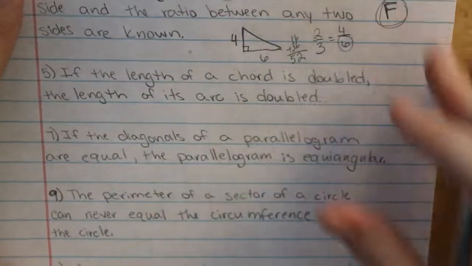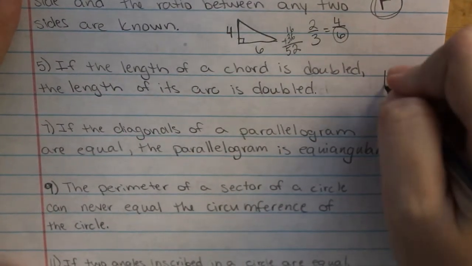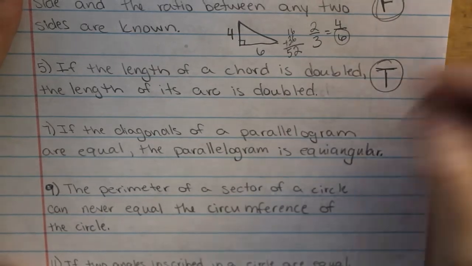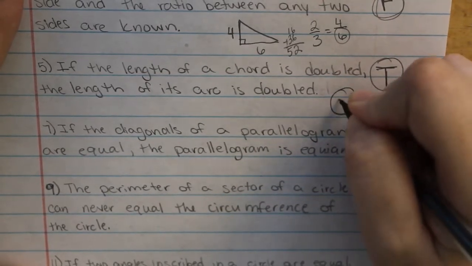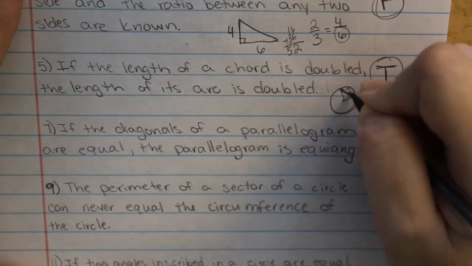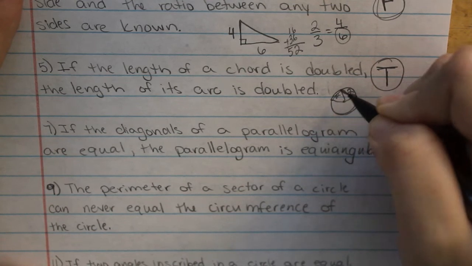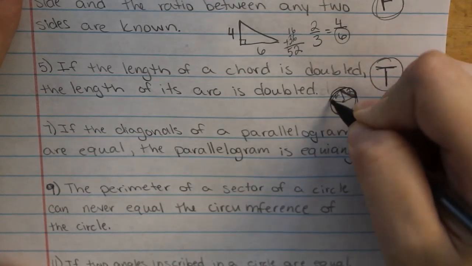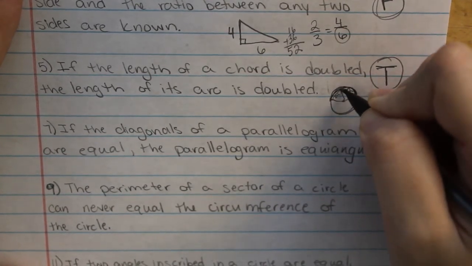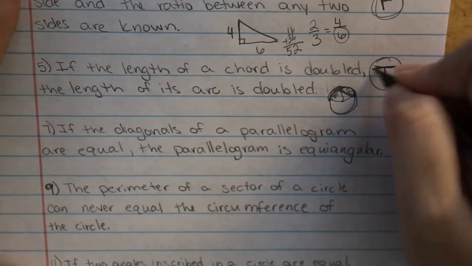Okay. If the length of a chord is doubled, the length of its arc is doubled. This is actually true. Because if I have this chord right here and it is 2, and then I go over here and add this other chord, which is also 2, I am actually doubling that, because I'm taking this arc length, which is the same as this arc length, and adding them together, which is doubling them.